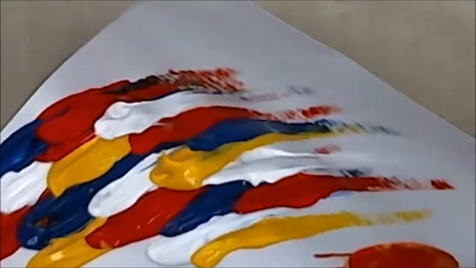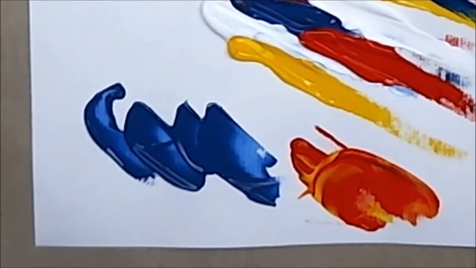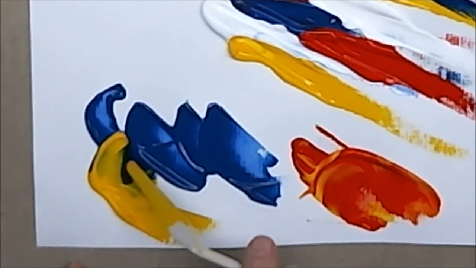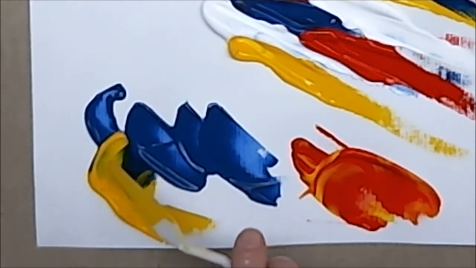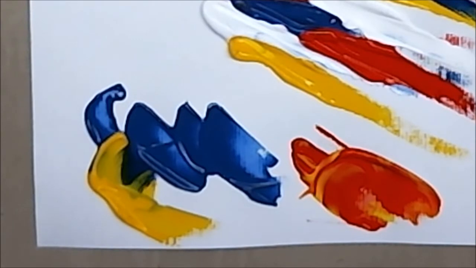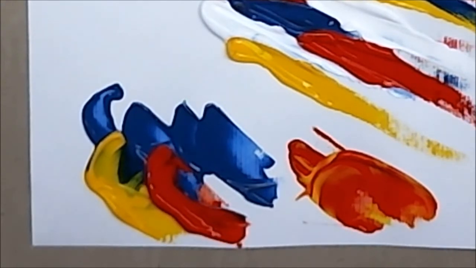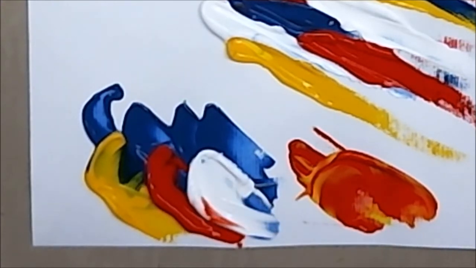Let's try that again with the blue. I'll just go over it. I'll take some yellow and just go over the blue. And you see how in here there's that greenish tinge? Let's try it with a little bit of red. And then a little bit of white. See how that all works together?